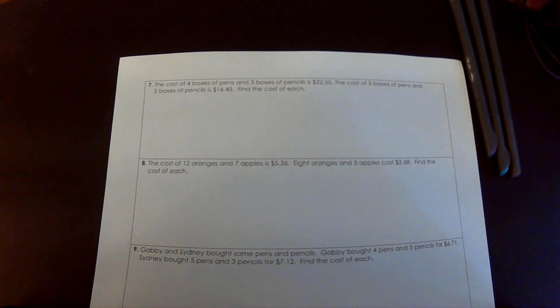Number 7 says the cost of 4 boxes of pens and 3 boxes of pencils is $22.55. The cost of 3 boxes of pens and 2 boxes of pencils is $16.45. Find the cost of each.